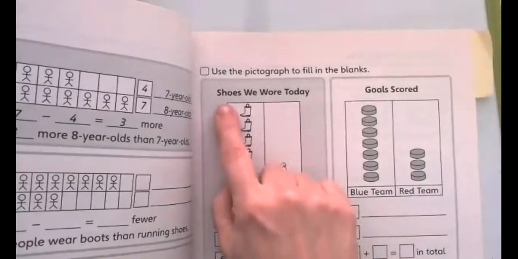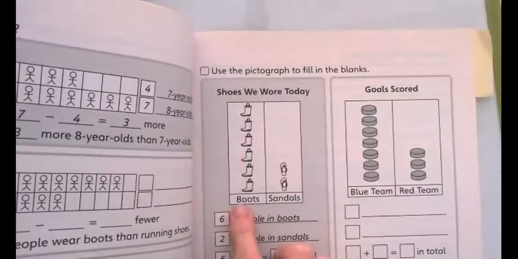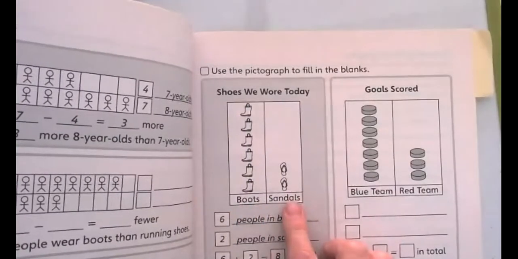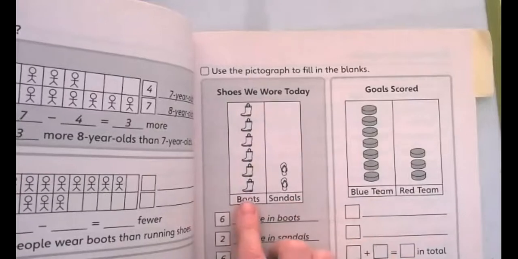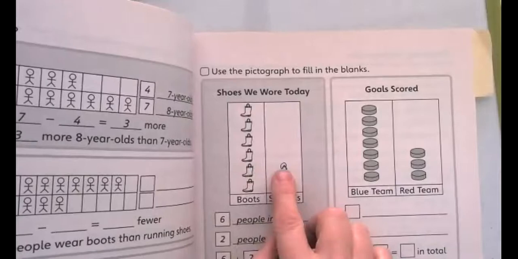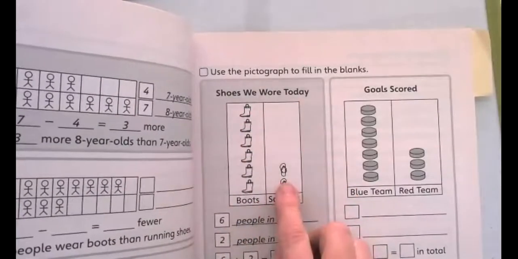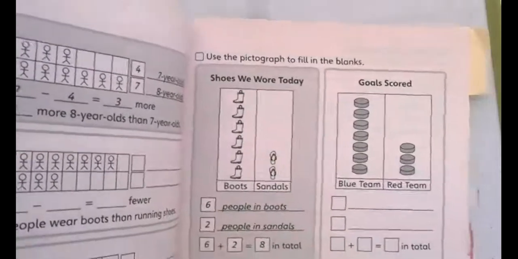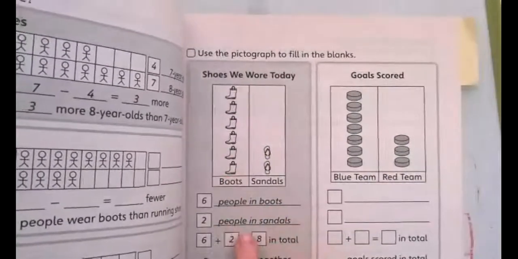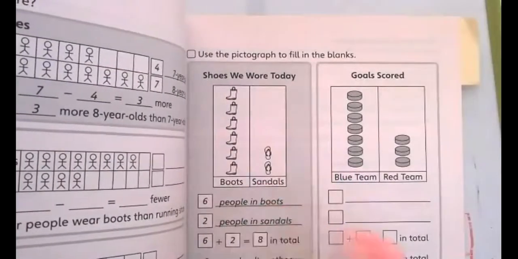So in this one, it shows shoes we wore today, and it shows some people wore boots and some people wore sandals. And you can compare, you can see there's 1, 2, 3, 4, 5, 6 boots and 2 sandals. Okay, and then we can answer questions about this information because it's all organized nicely for us.